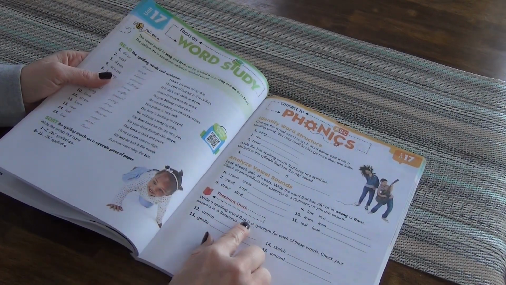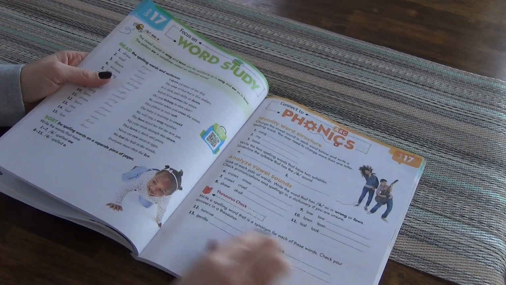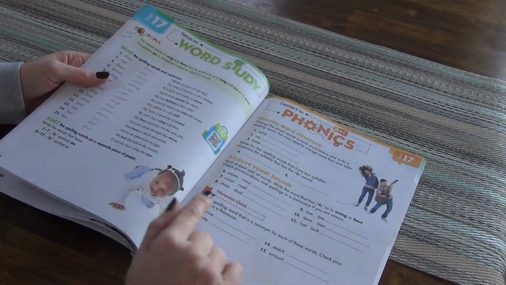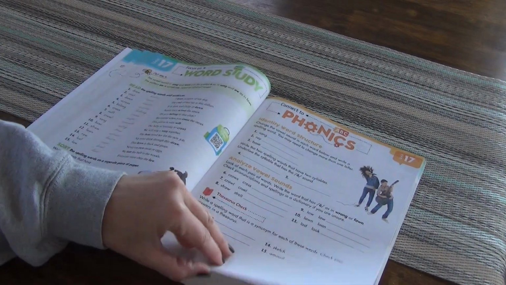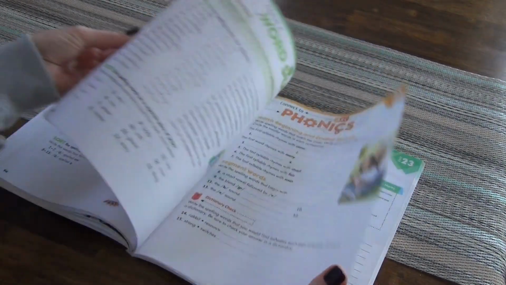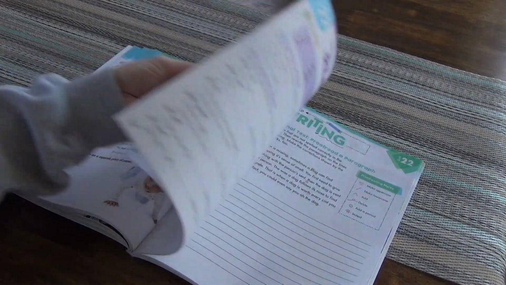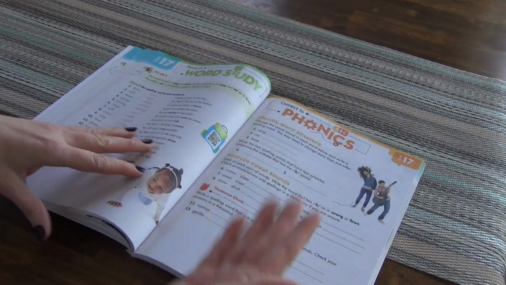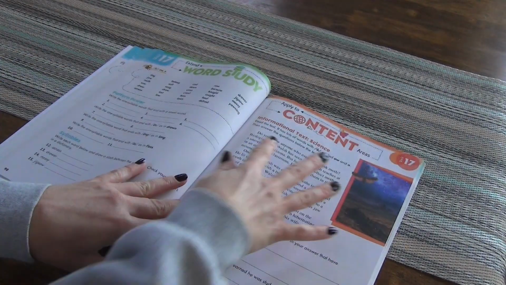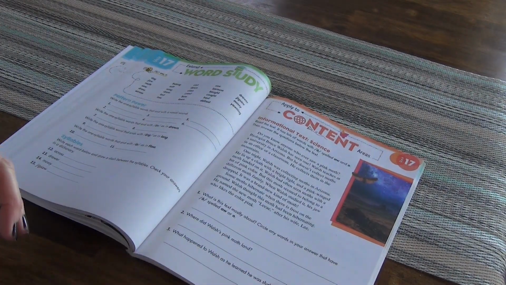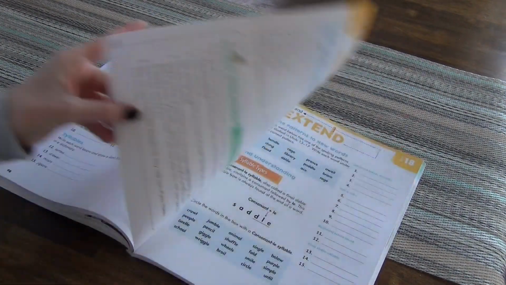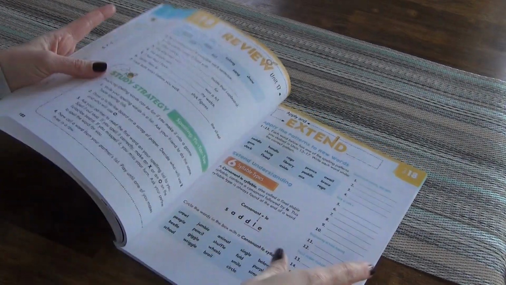Write a spelling word that is a synonym for each of these words. Check your answer in a thesaurus. So I don't know how many there are because it didn't seem like there was a ton of them as I was flipping through. Most of them look to be a dictionary. But either way, it's following the same program. You've got this cool informational text, which I think she's going to like as well. And so that is what we are going to be using.